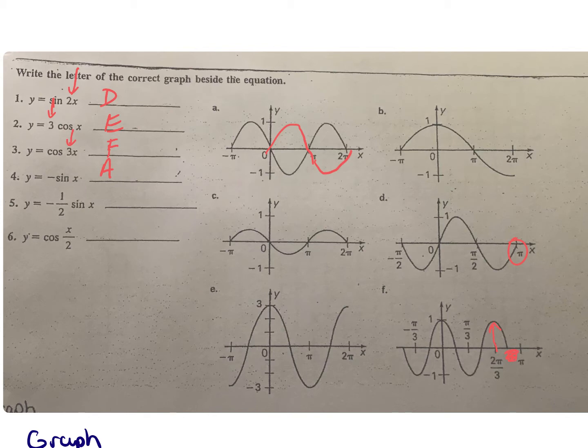How about number 5, Nick Griffin? I said C. Tell me why C feels right for number 5. Okay. And the other thing, sine would normally be going like this, right? Yeah. So not only the amplitude of a half, but it's flipped. Yes, I think I could hear you say that.